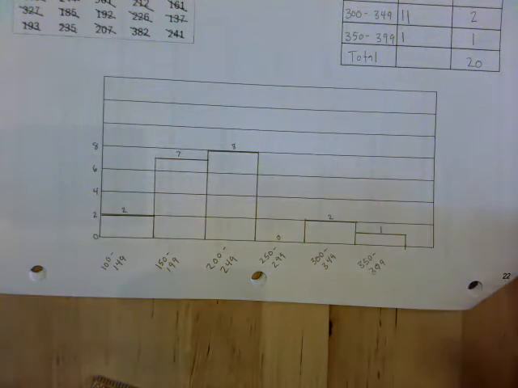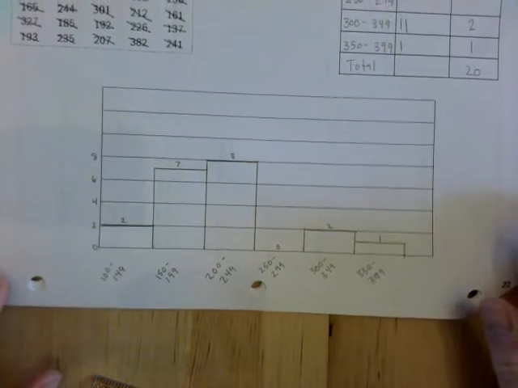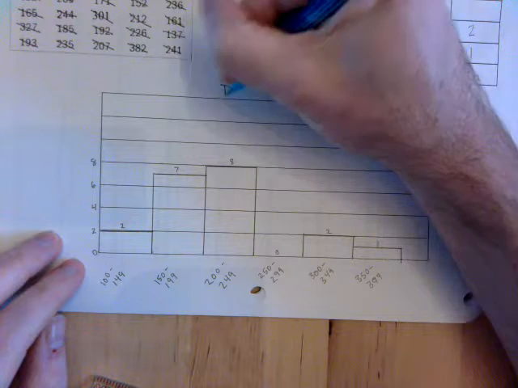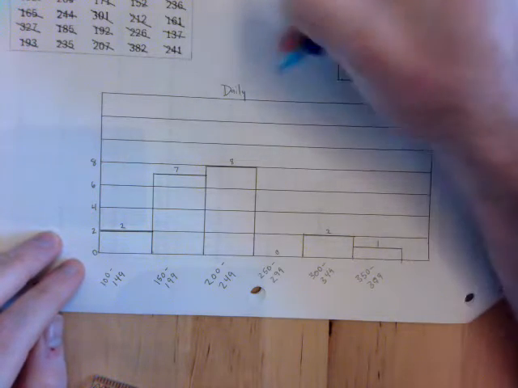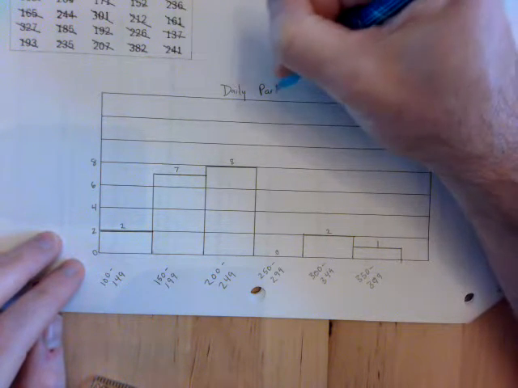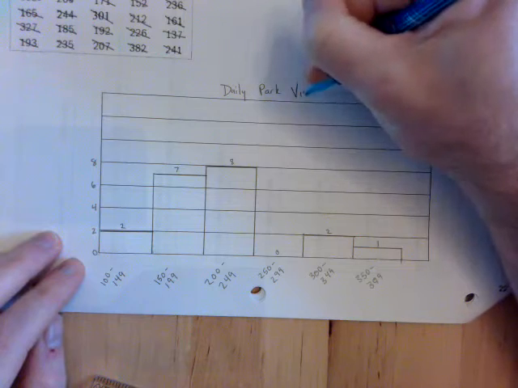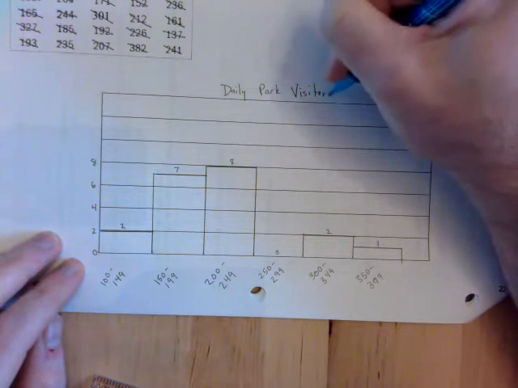One last thing is we need a title. We'll call this Daily Park Visitors. Maybe. Daily Park Visitors.